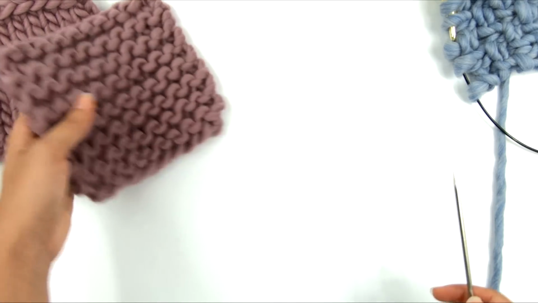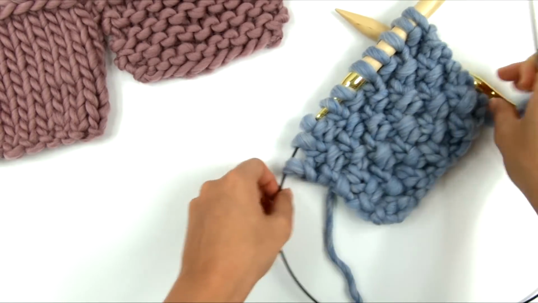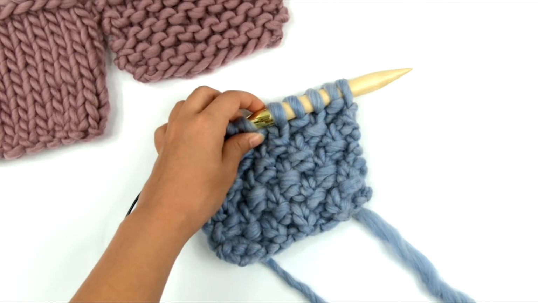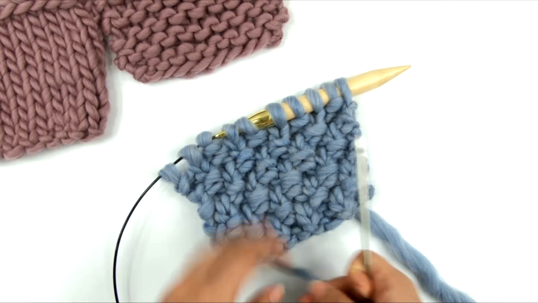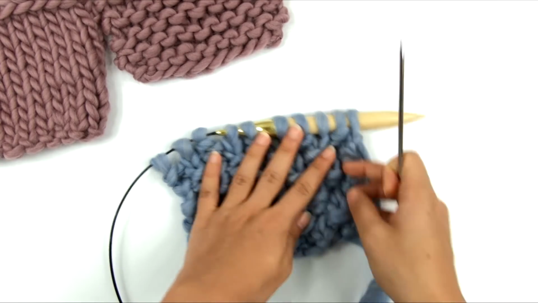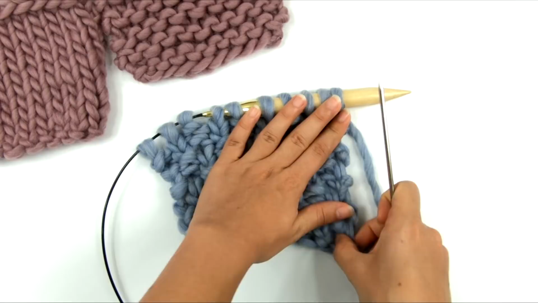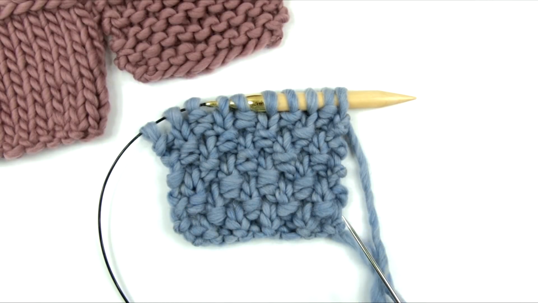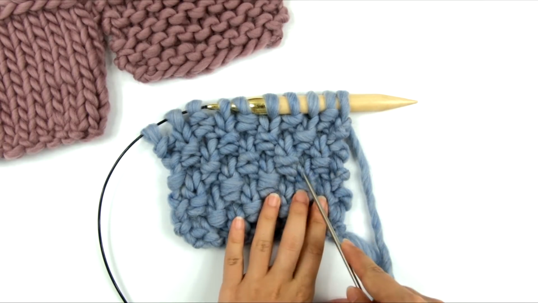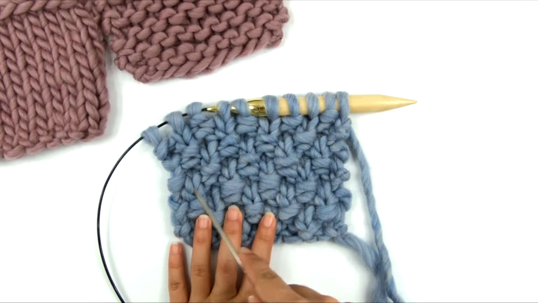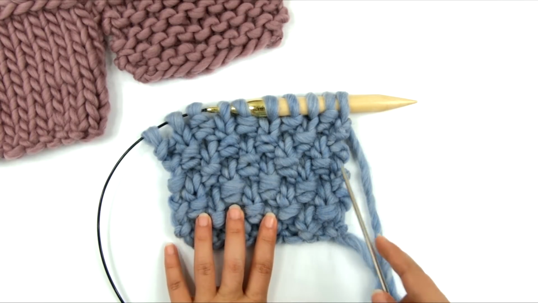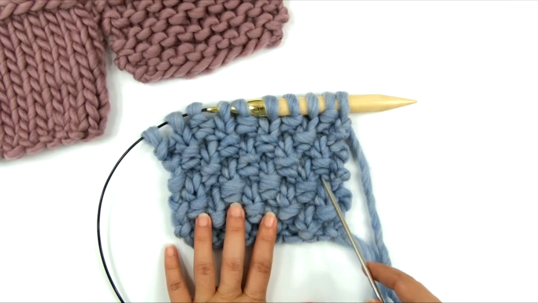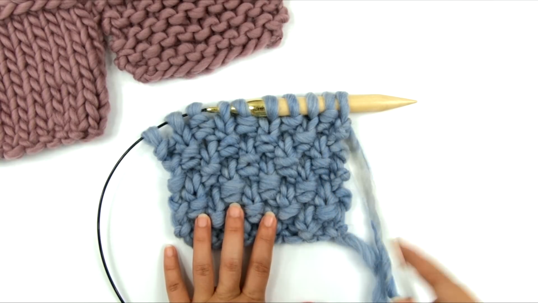So now let's look at this one over here that's still on my needles. And this swatch is done in moss stitch. So moss stitch is kind of like alternating ribbing. So we have 2 rows that we repeat, and for the first row, we knit 1, purl 1, knit 1, purl 1, knit 1, purl 1, knit 1, purl 1 all the way across. And then we do that again, knit 1, purl 1, all the way across. Then we purl 1, knit 1 all the way across for 2 rows.